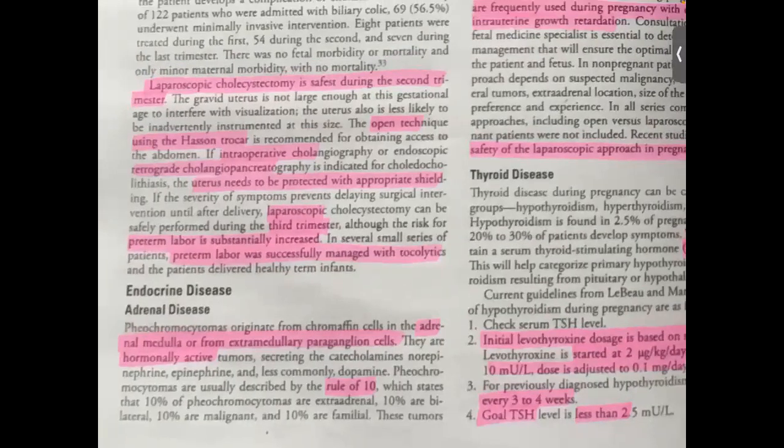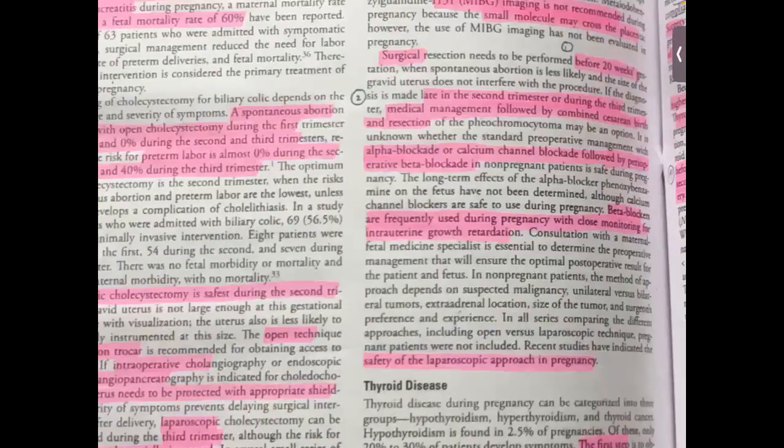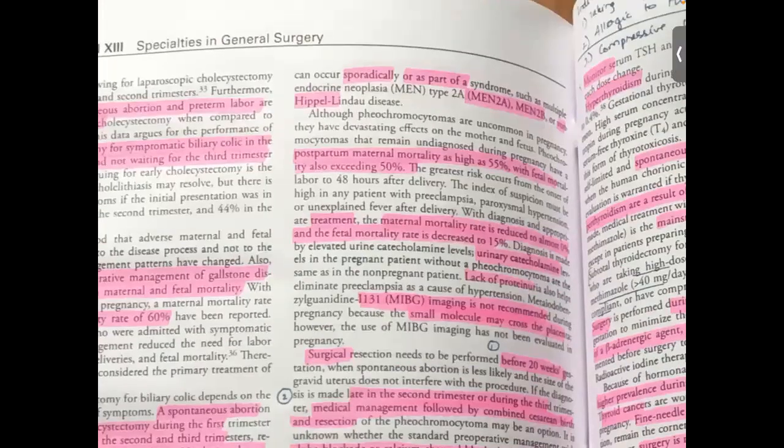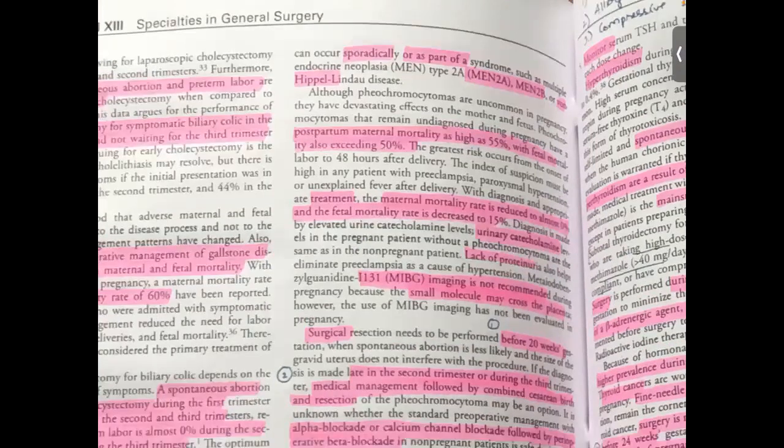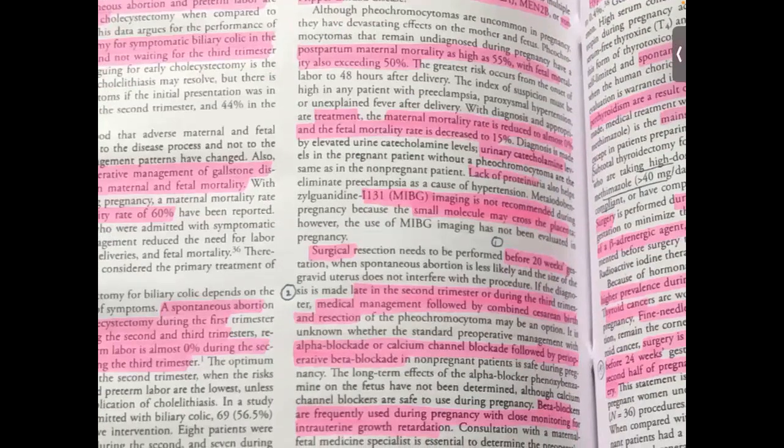So next, adrenal disease. Adrenal diseases, they are telling about pheochromocytoma, rule of 10, all those. So they can occur sporadic or as a part of MEN syndrome. So important MCQ, pheochromocytoma will not occur in MEN 1, only in MEN 2 and MEN 3. MEN 3 is MEN 2B or VHL. So postpartum maternal mortality is as high as 55%, with fetal mortality also exceeding 50% for pheochromocytoma. With treatment, maternal mortality has reduced to 0% and fetal mortality has reduced to 15%.